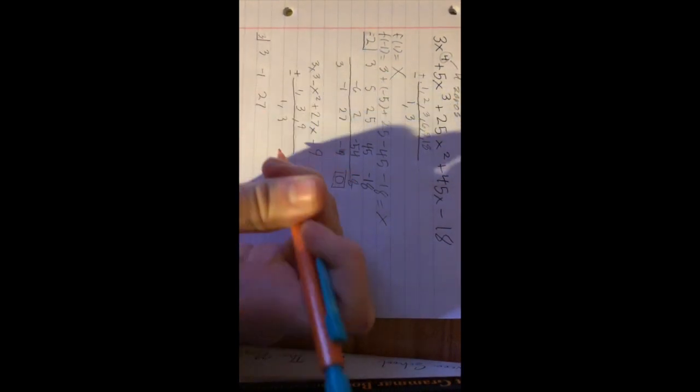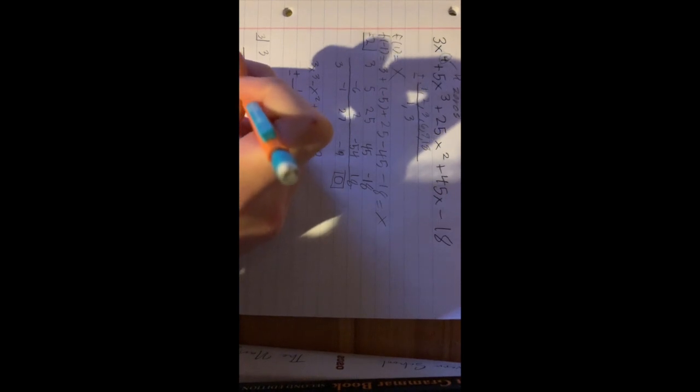And I already know positive or negative 1 didn't work. So I can maybe try positive 3 using synthetic division. 3, negative 1, 27, negative 9. Bring down the 3, that'd be 9.